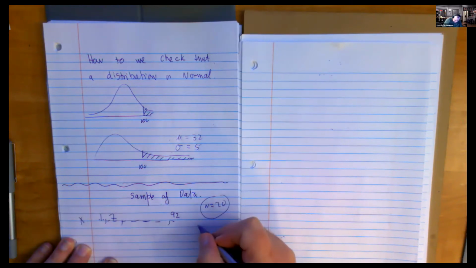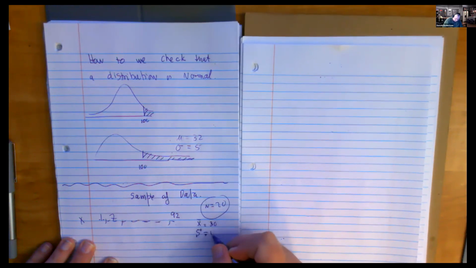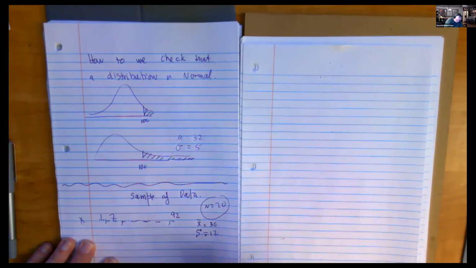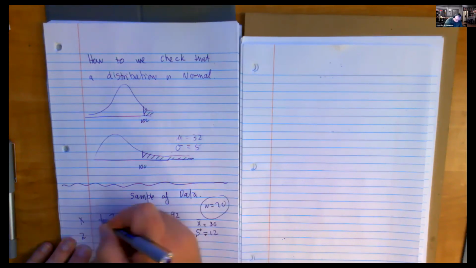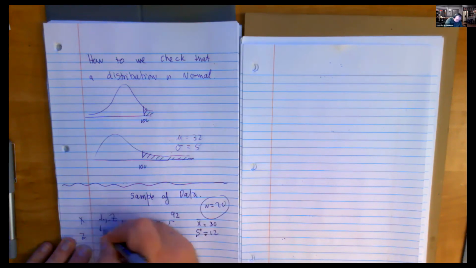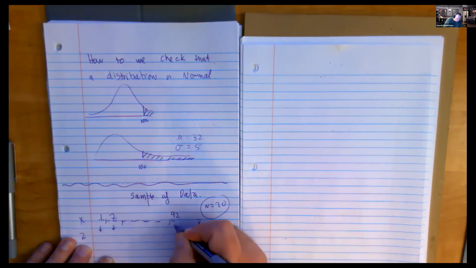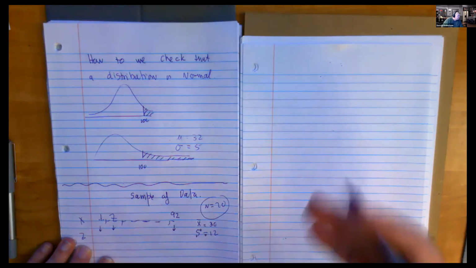You find the mean and the standard deviation, and I'm calling them X bar and S because these are samples, right? And let's just suppose that the mean was 30 and that the standard deviation was 12, just for argument's sake. For every single one of these numbers, from number 1 to number 92, you turn them into their Z-scores. So can you imagine that would involve you doing 20 Z-score calculations, right?